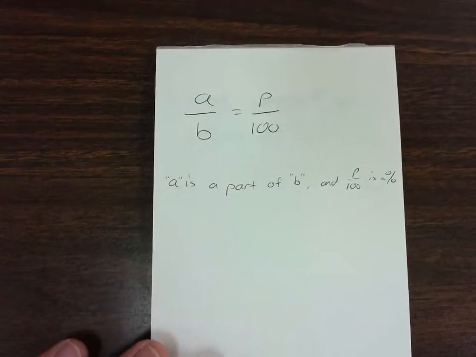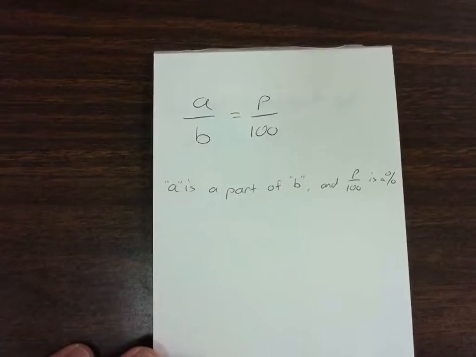Okay, so we write these as a proportion. We say A is a part of B, and P over 100 is a percent. Okay, so go ahead and take a second, get this in your notes, pause the video if you need to.